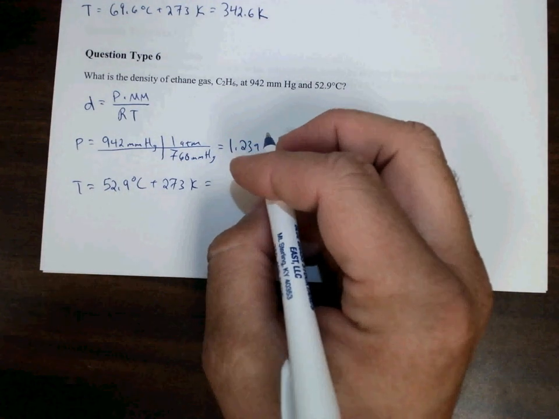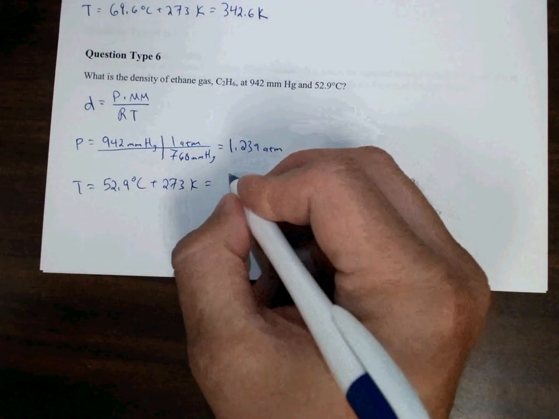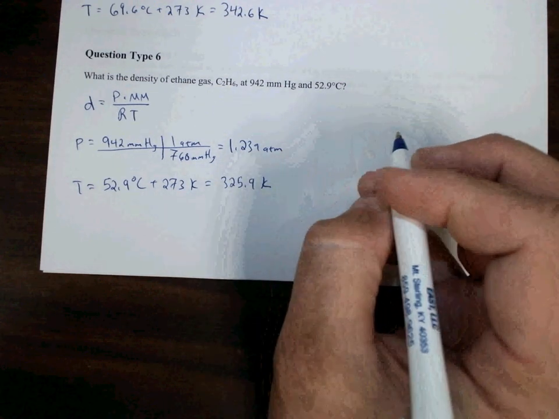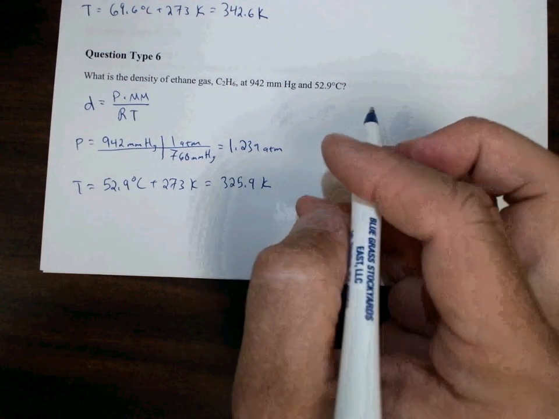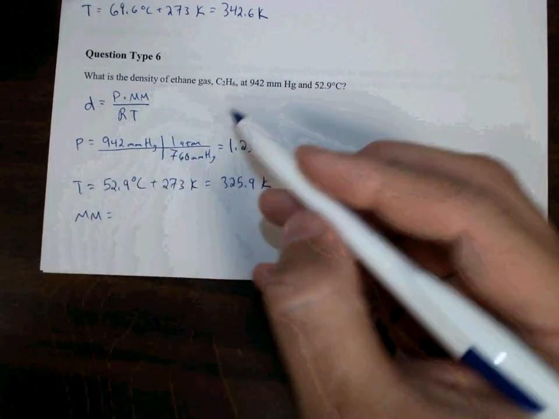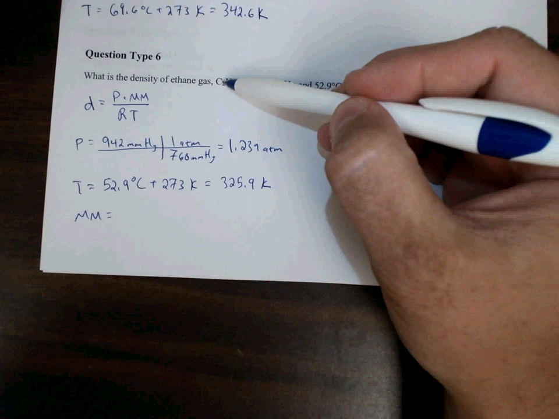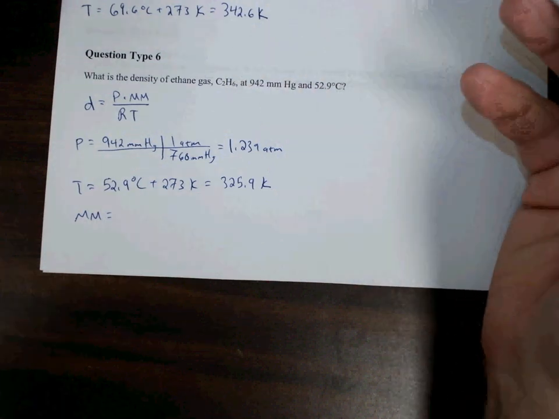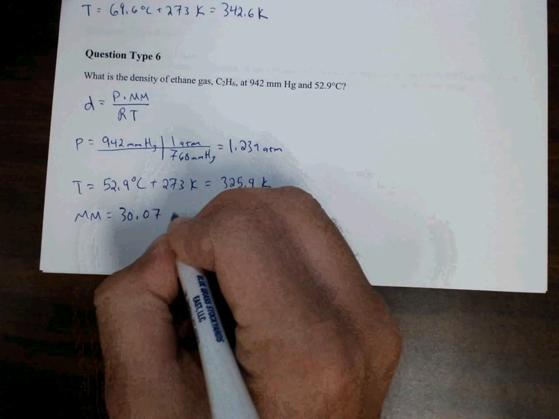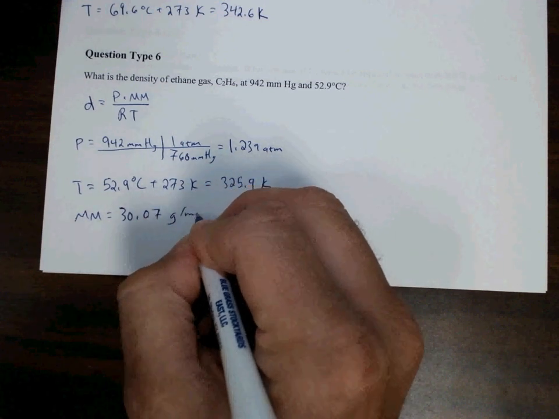That's going to give me an answer of 325.9 Kelvin. The molar mass, we simply just take 2 times 12.01 plus 6 times 1.008, and that turns out to be 30.07 grams per mole.